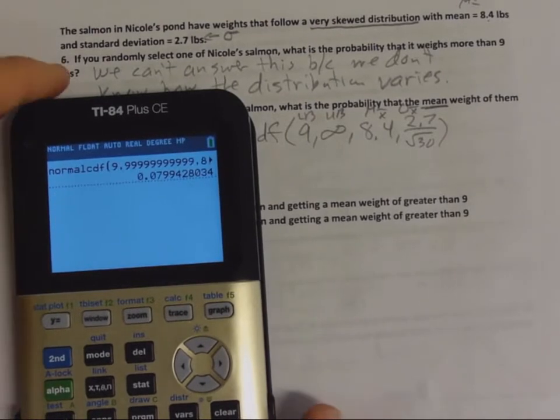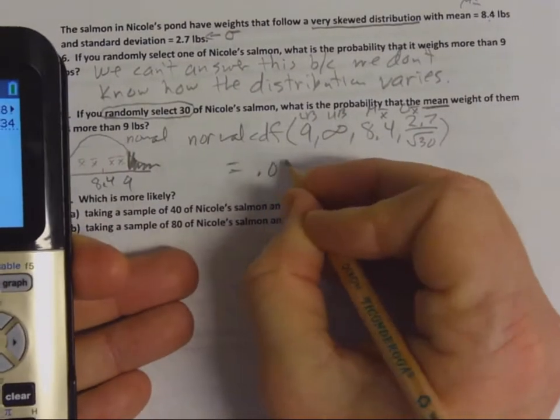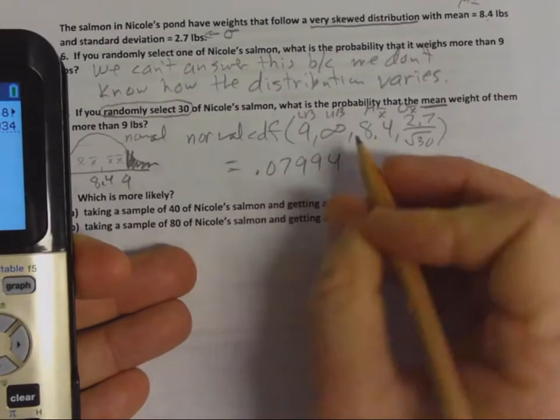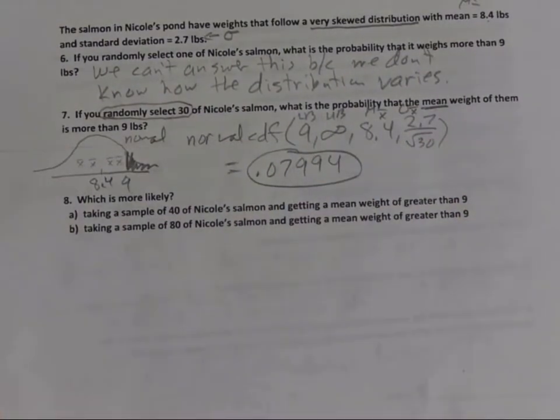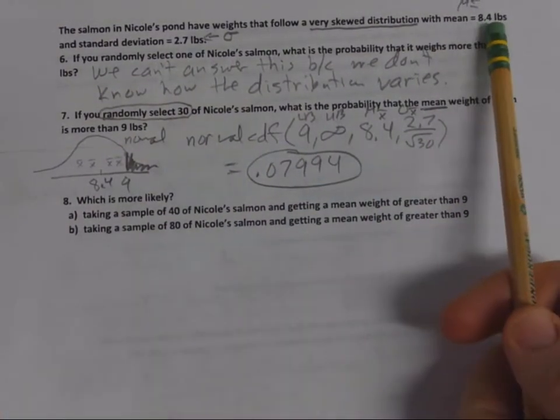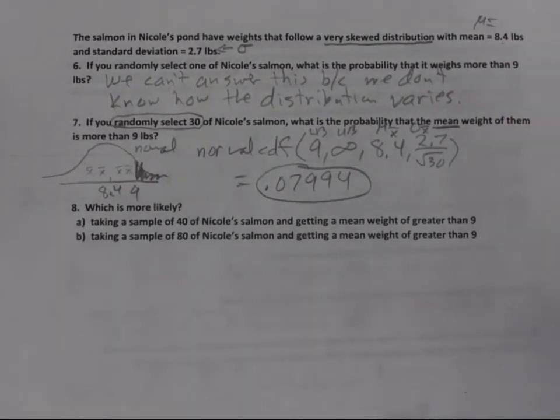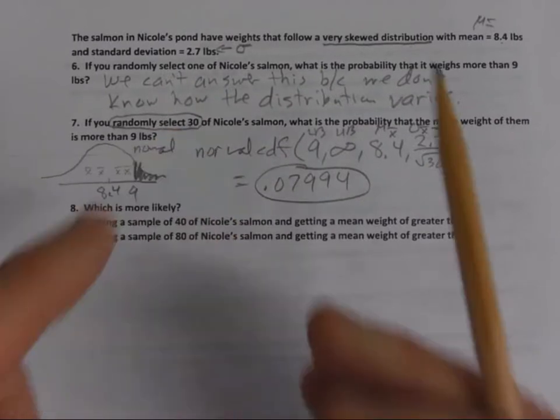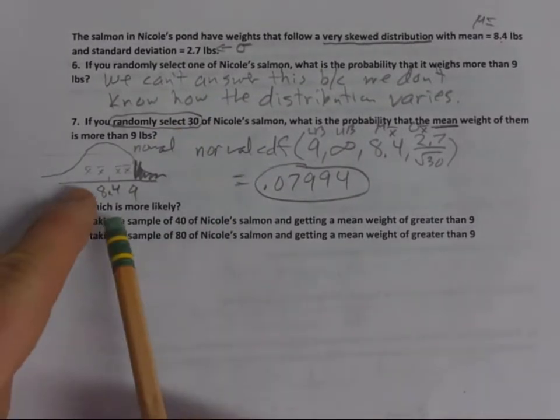And so we go like that. And so that is equal to 0.07994 approximately. So in other words, it's not that unusual. Even though the average is 8.4, 9 is more than that, but it's not statistically significantly more for you to select 30 of them and average 9. There's no reason to doubt this 8.4 figure.